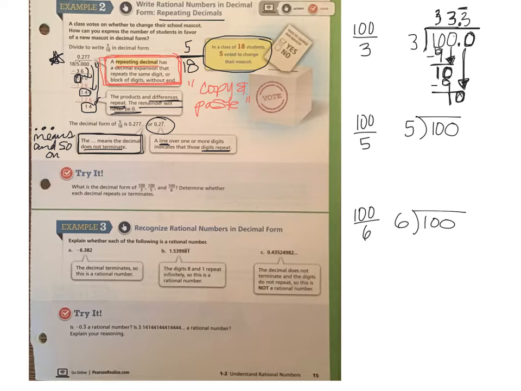And after you add that decimal point, you bring down the next 0. And do you notice that every time I divide, I get a 3, and it's 9, and when I subtract, I get 1 left over, and the only number I'm ever going to be able to put here to bring down is another 0. So all of these are going to continue to be 3's. So the fraction 100 thirds is the same as 33.3 with a bar across it, meaning the 3 repeats.